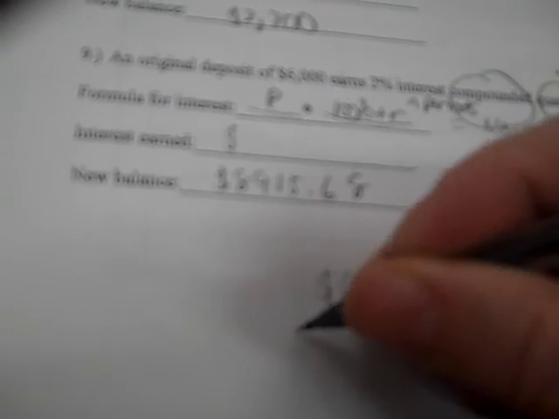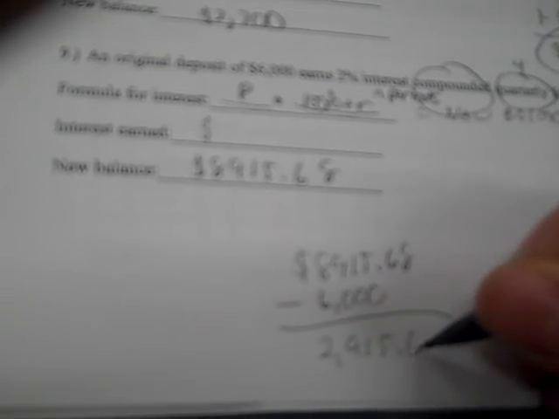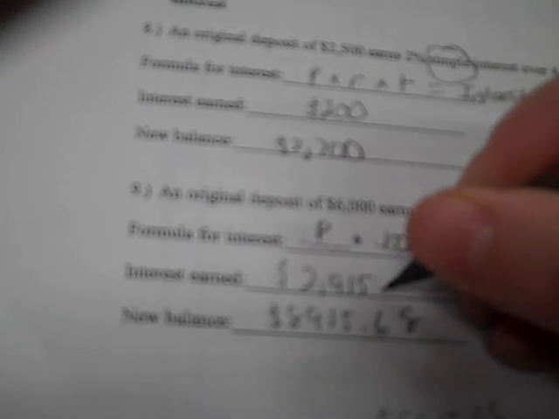Now remember, the last problem we found the interest and then added it, but now we have to go backwards, okay? I got to find out how much interest was earned. So it's 6,000 plus what would equal this? Well, I can find that by subtracting. $2,915.68. That's how much interest. Use your calculator.